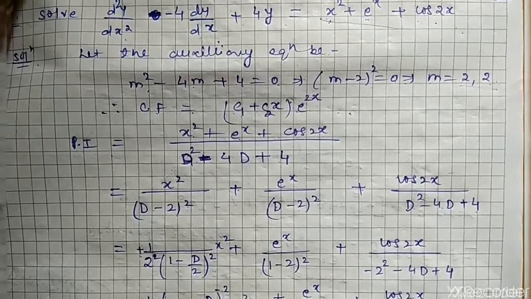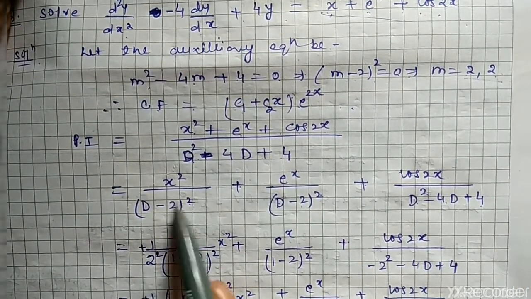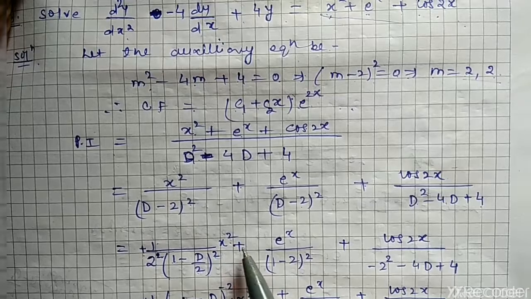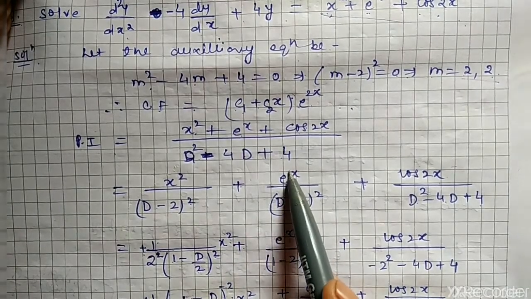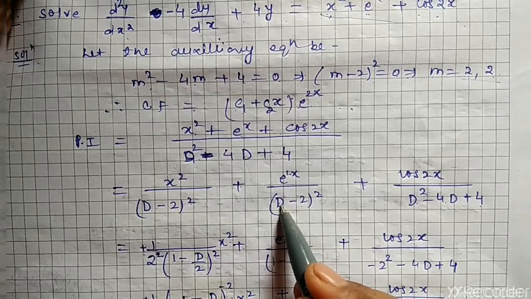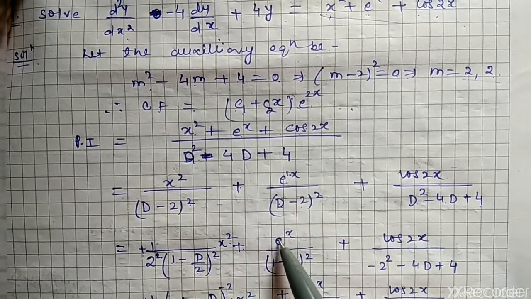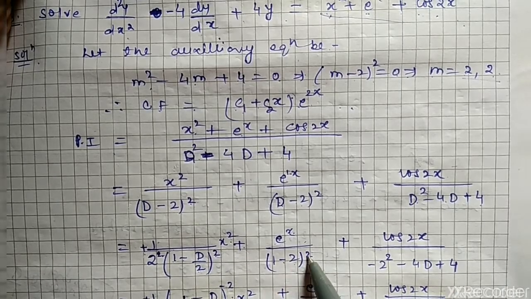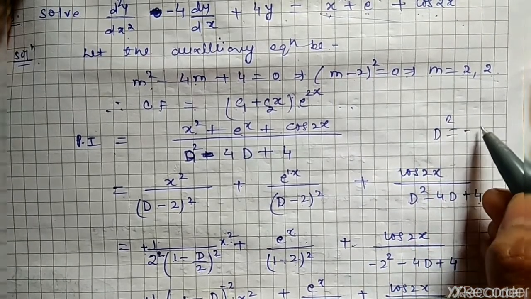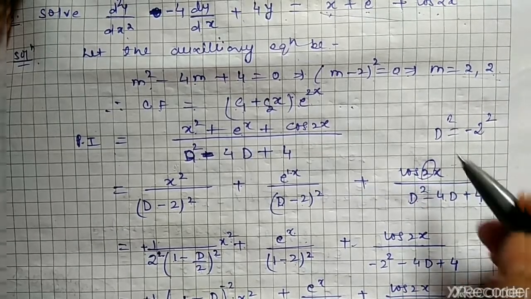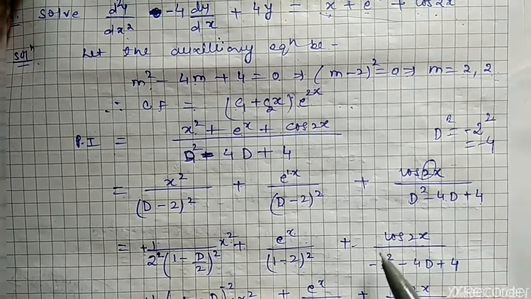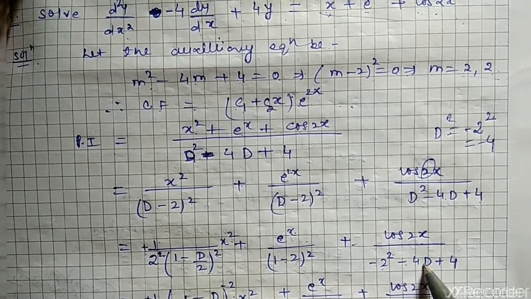Now we apply the rules here for the algebraic function. So we just take the 2 outside. Here 1 by 2² is taken common. So we are left with (1 − D/2)^(−2) into x². Now for the exponential function, we know if we have some coefficient, then we just put this coefficient value in the place of D. Since it is 1, we just replace D = 1, and that's why this term will become e^x divided by (1 − 2)². Then plus cos 2x divided by, here is D², and we can change D² as −a², that is −2², because 2 is here as an angle. So we will write D² = −2², and this is equal to −4. So here we have −4 − 4D + 4.